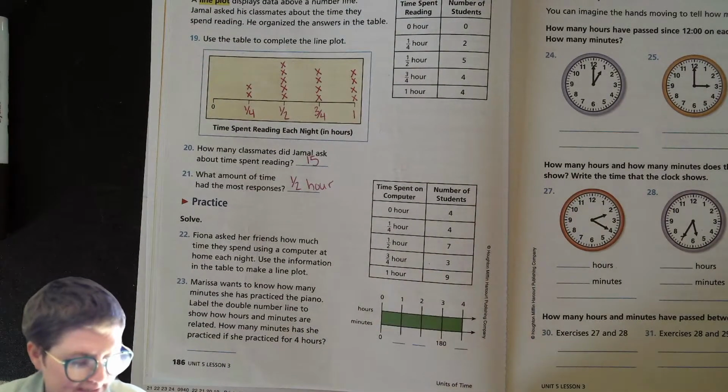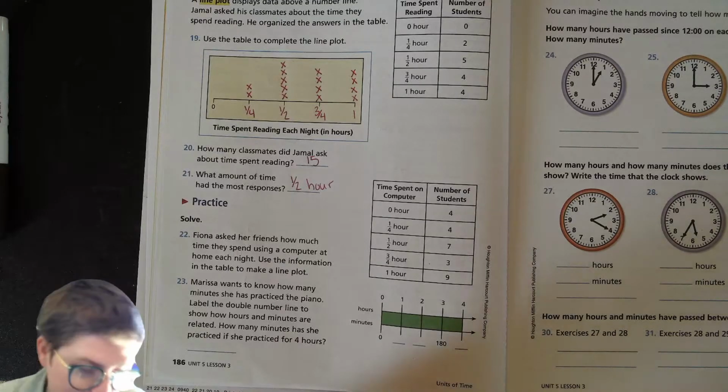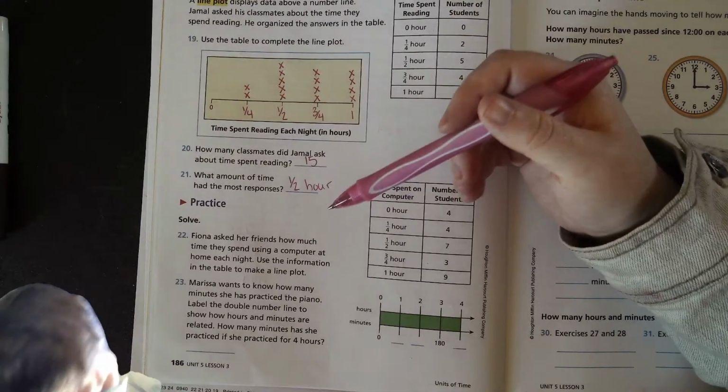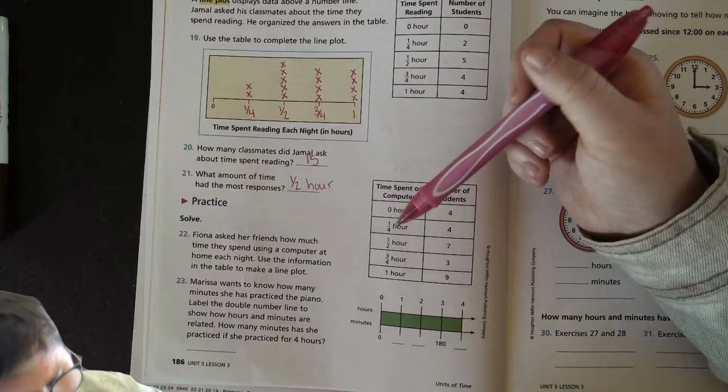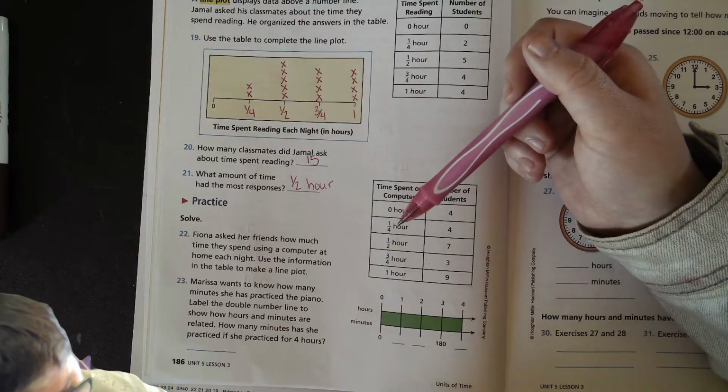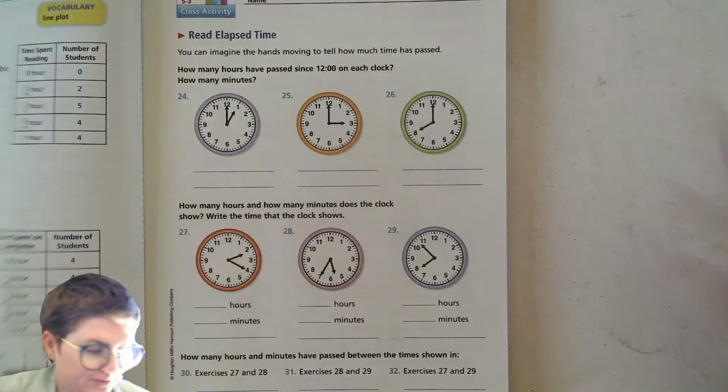Now let's just go ahead and answer these ones too. Fiona asked her friends how much time they spent using a computer at home each night. Use the information to make a line plot. Okay. So here's her information on this table. So grab your whiteboard.